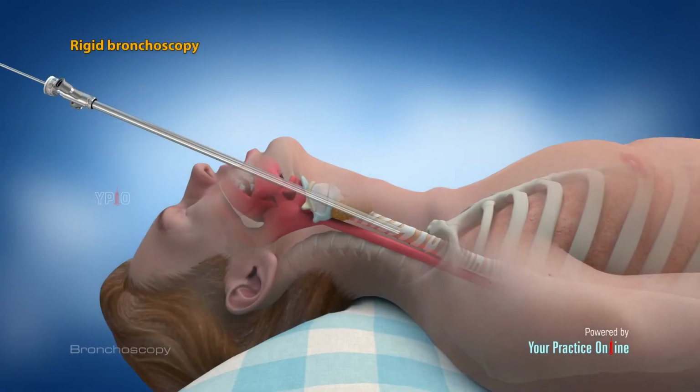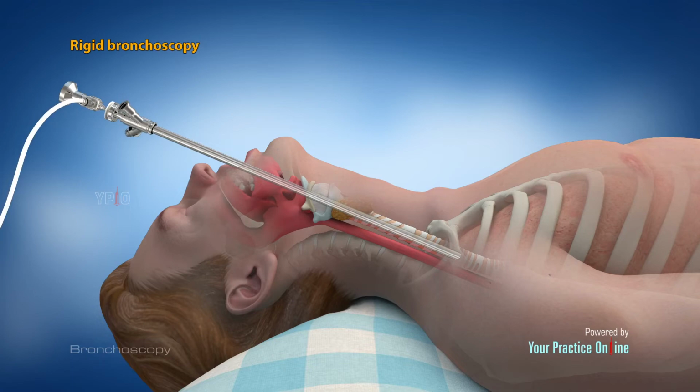A rigid bronchoscopy is performed under general anesthesia. Your neck is extended and the bronchoscope is gently inserted through your mouth and windpipe. Biopsy samples are obtained and the airway is washed with saline.